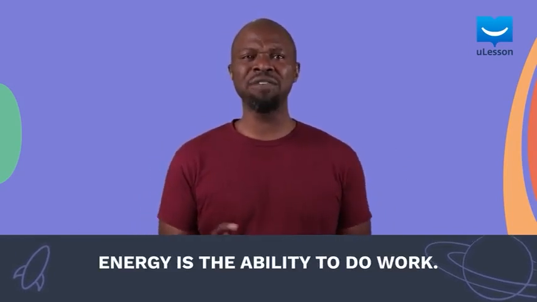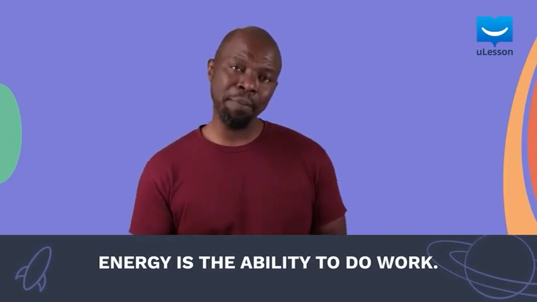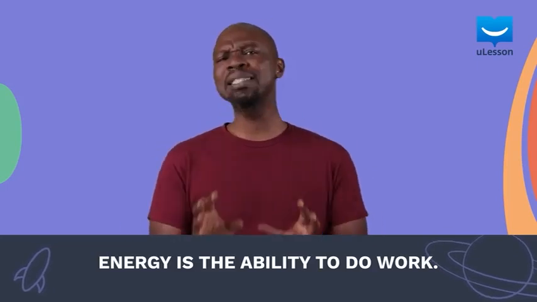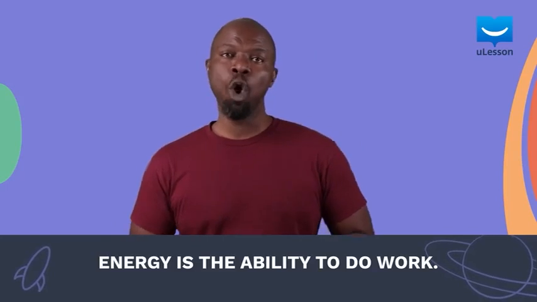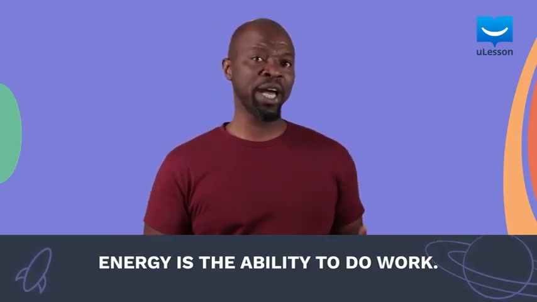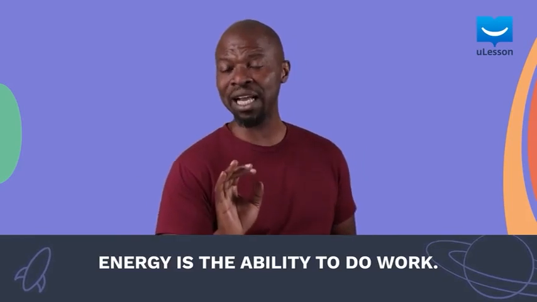It is just a measure of how much work an object is doing or how much work an object is capable of doing. So we can say that an object has energy whether it is working or even whether it is at rest, not doing any work, so long as it has the ability or the potential to do work. So, did I say potential? Yes, in fact, the kind of energy that an object has when it is at rest is called potential energy.